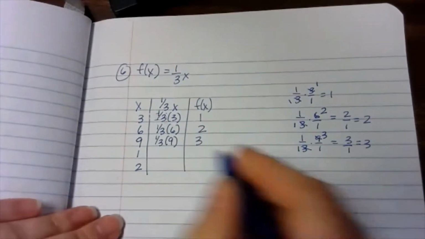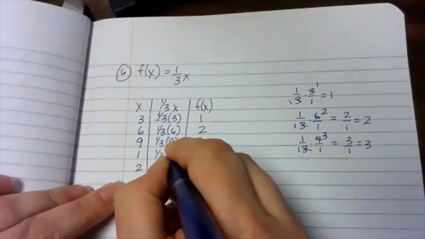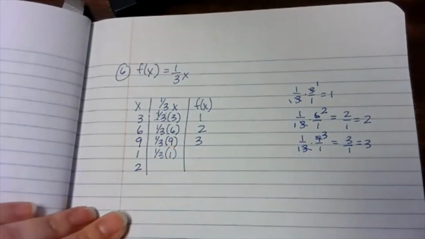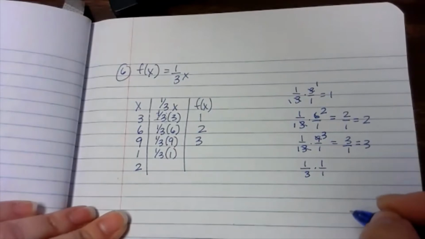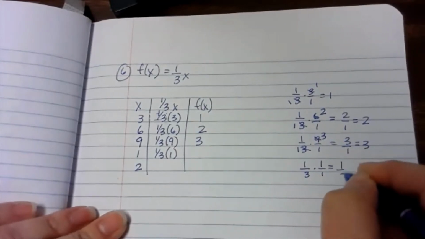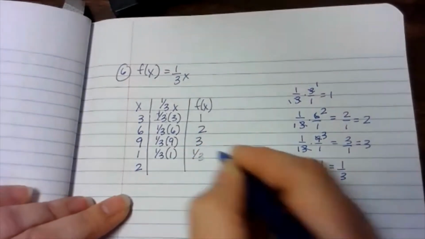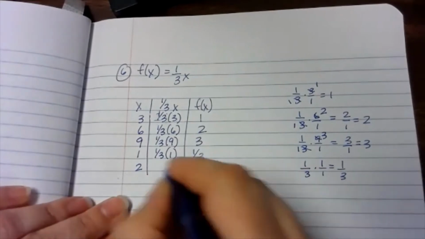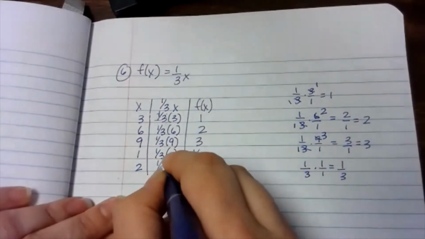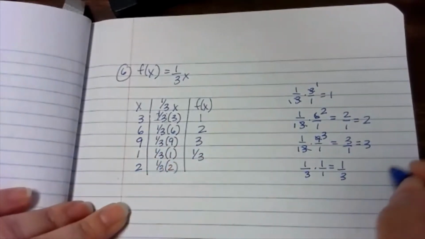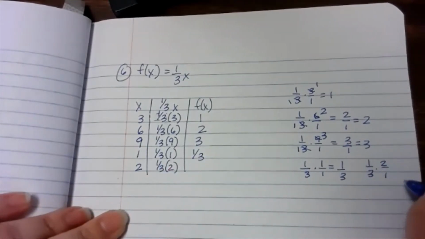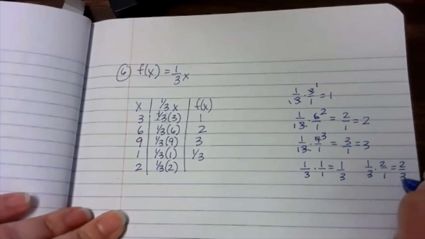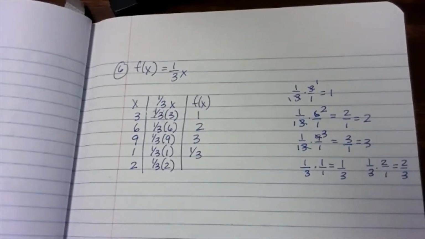And then just putting in some smaller numbers, I'll have 1/3 times 1. Charlton, you with us? Yeah. Okay. So I have 1/3 times 1/1, and that will just give me 1/3. And 2 will give me 1/3 times 2, which will be 1/3 times 2/1. Just cross multiply, and you'll have 2/3.